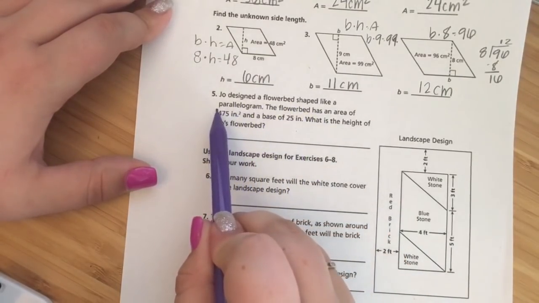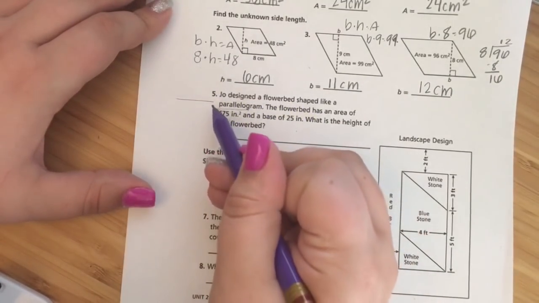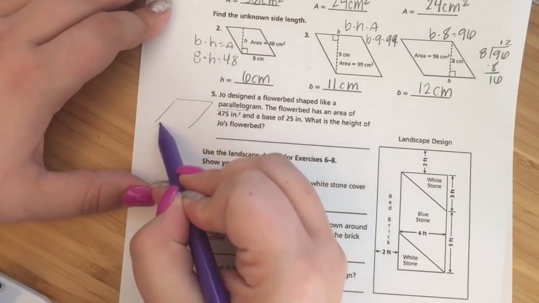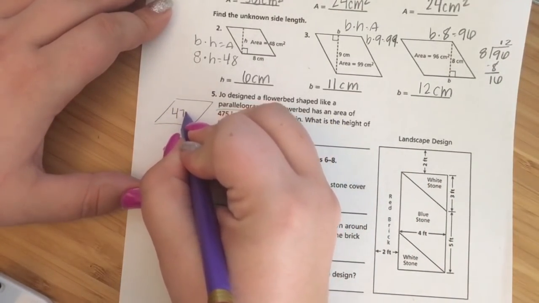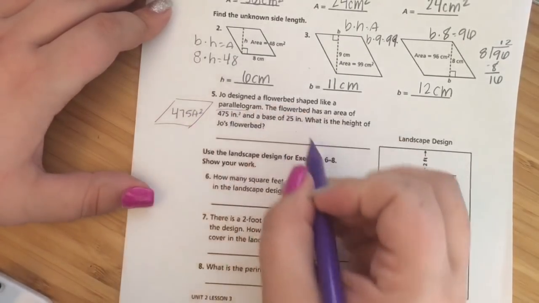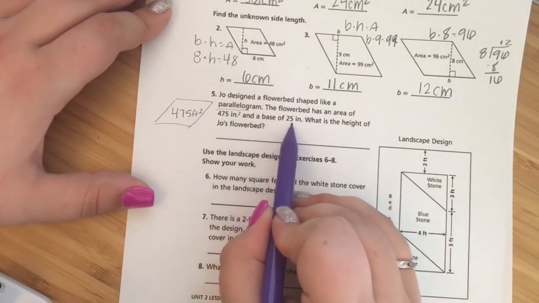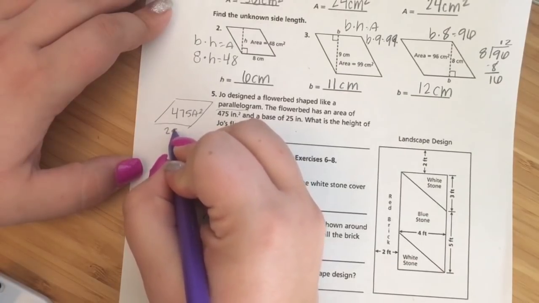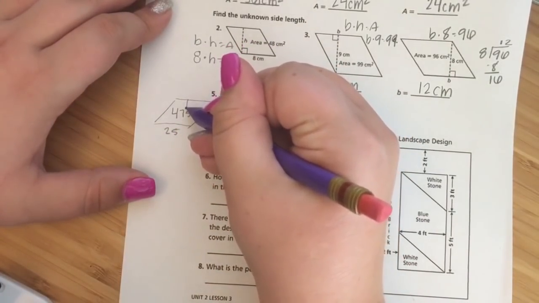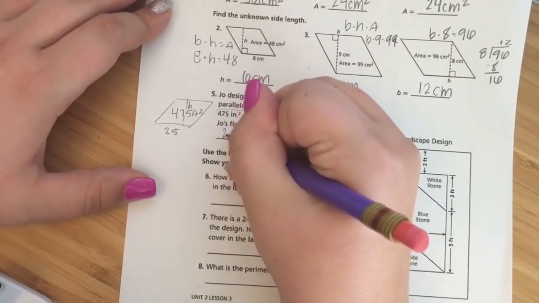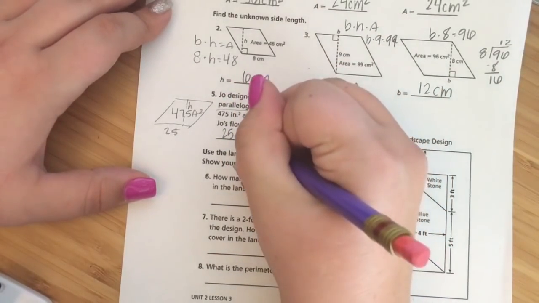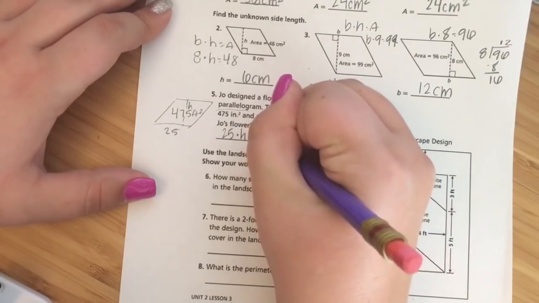Joe designed a flower bed shaped like a parallelogram. And now I can draw a reminder to myself of what that looks like. The flower bed has an area of 475 inches squared and a base of 25 inches. What is the height? So now I was given the area and I'm looking for the height. So 25 multiplied by something gives me 475.